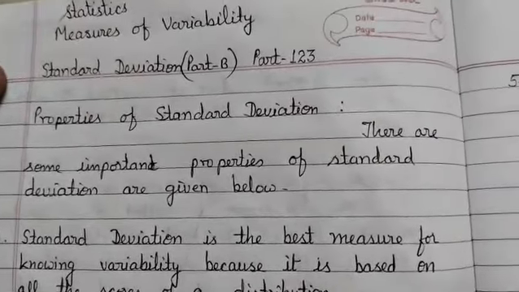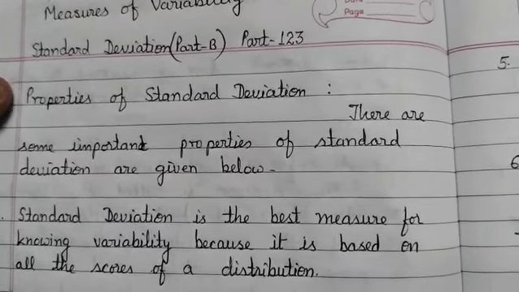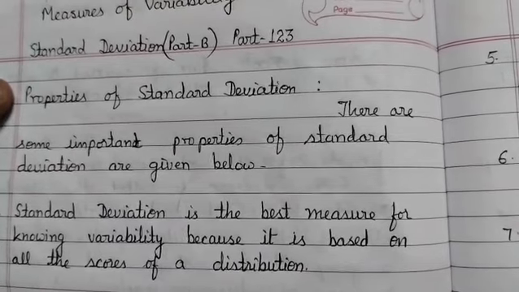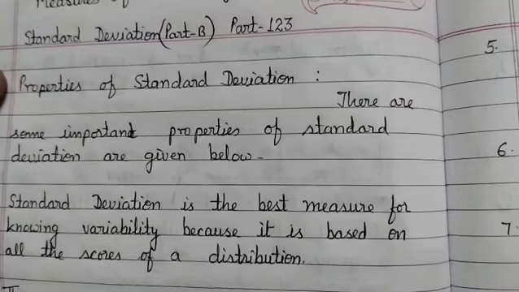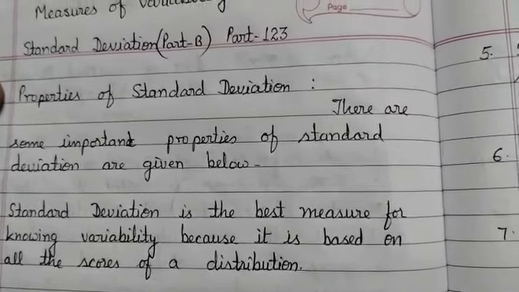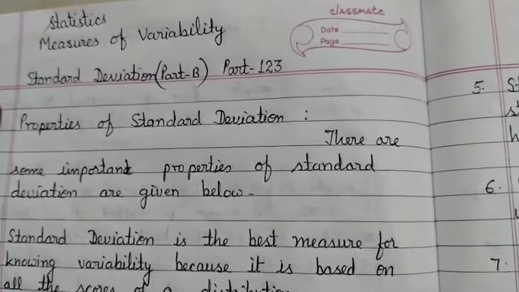So in this part 123, I have covered standard deviation and basically properties of standard deviation and when standard deviation should be used. These two major important topics, the theoretical aspects of these two topics related to standard deviation, I have covered.